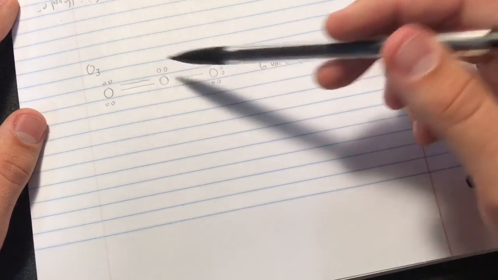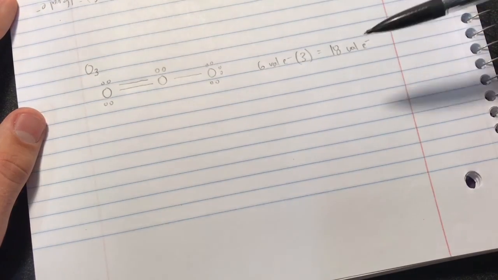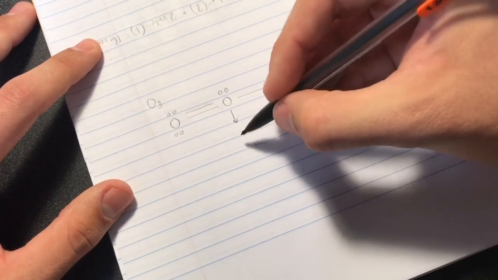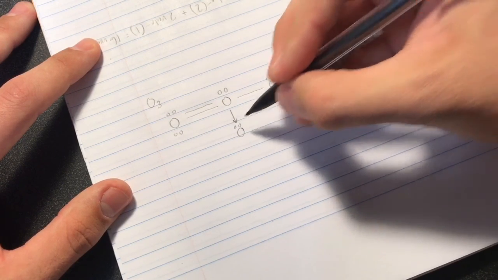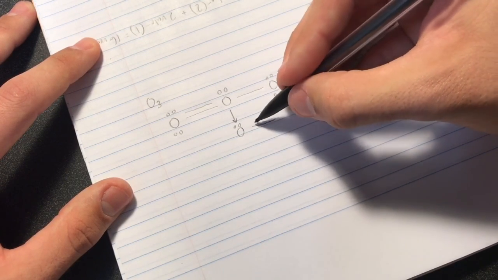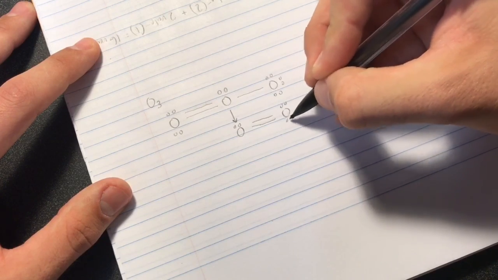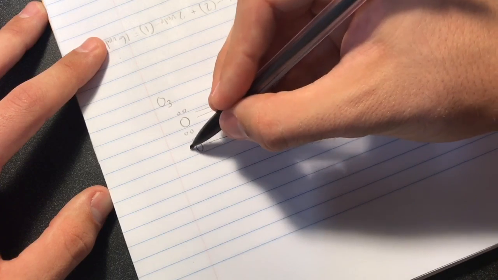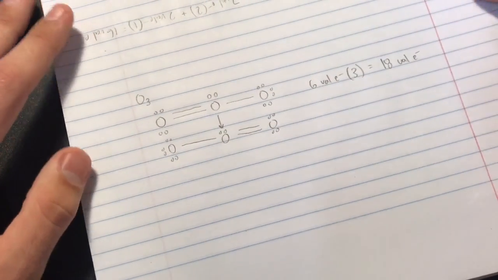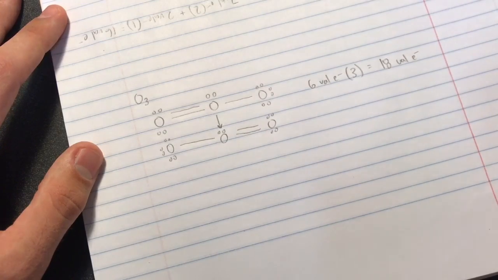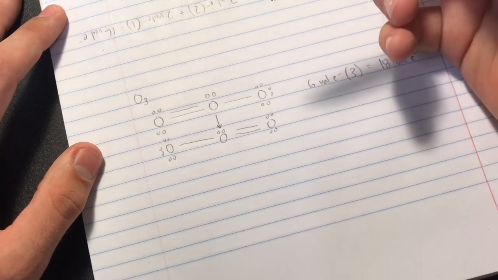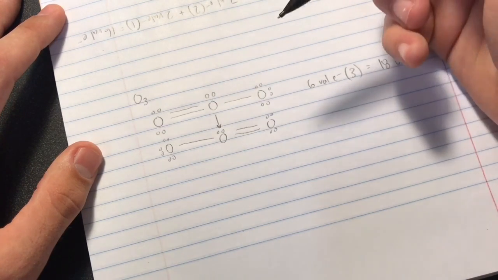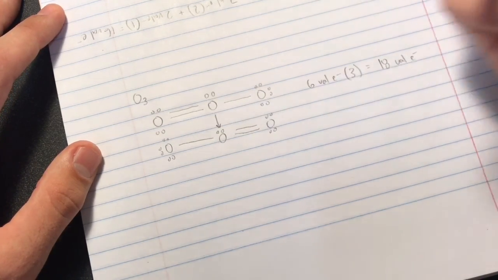This Lewis structure is different from the others because it actually has resonance and can be drawn in this way as well. So if you drew either of these structures, both of these would be correct. So if you actually think about it, the bonds between these oxygen atoms would actually be 1.5 and not 2 and 1.